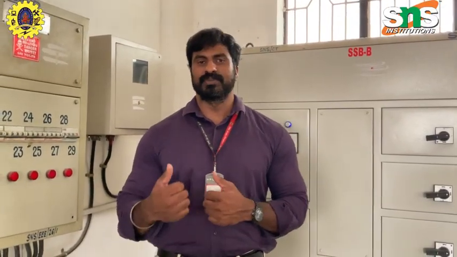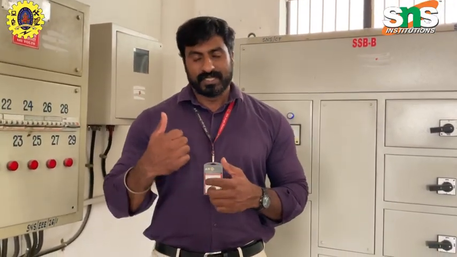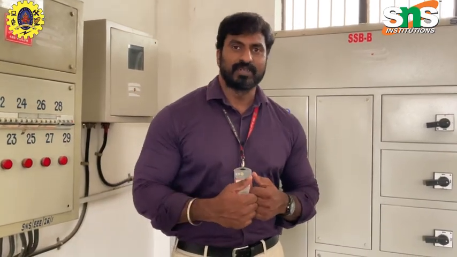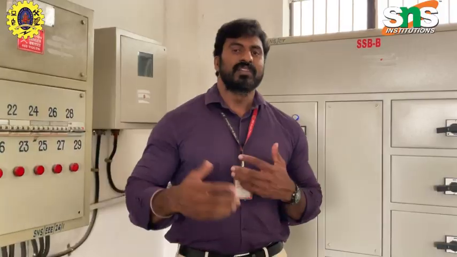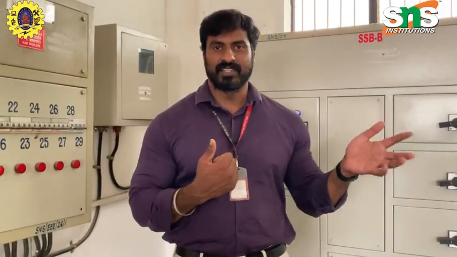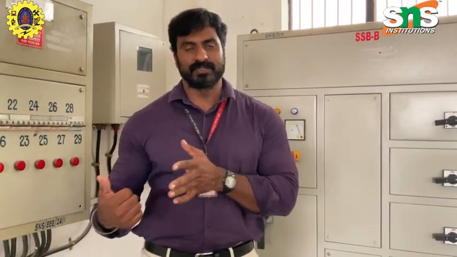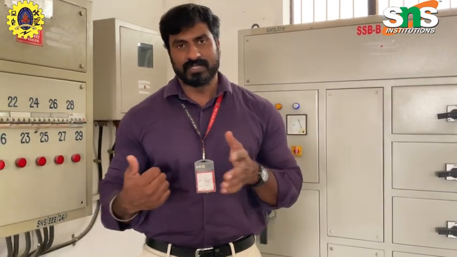So we need this kind of distribution panels or distribution transformers. That transformer is normally called a potential transformer. In this potential transformer we have a turns ratio. For example, if the primary has 1,000 turns and the secondary has 1 turn, it will have a ratio of 1,000:1. So thank you for watching.